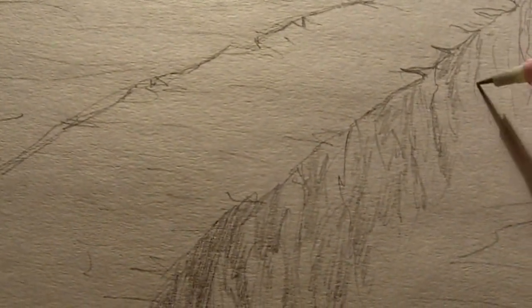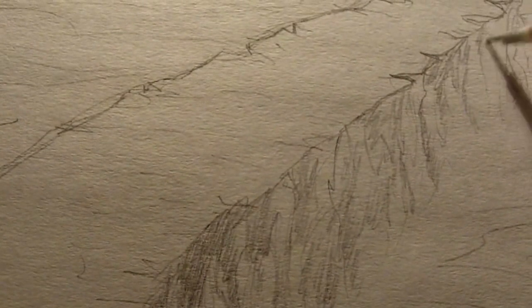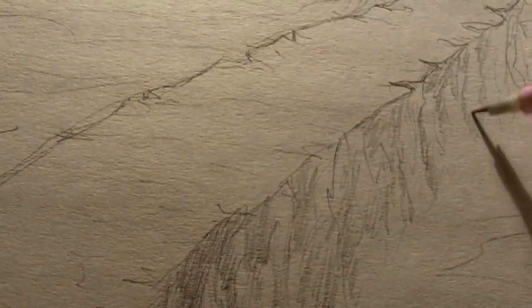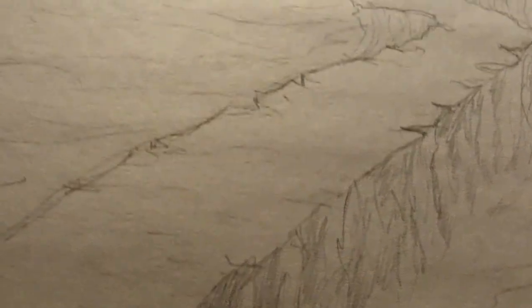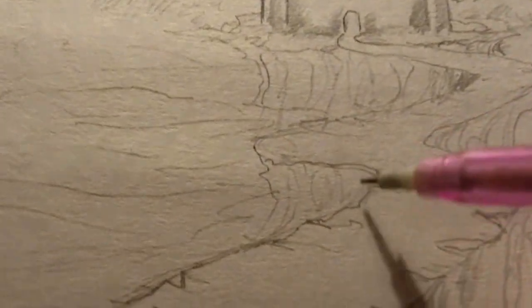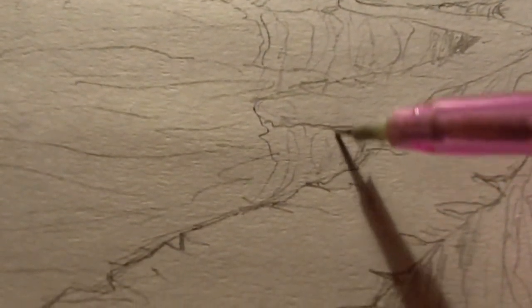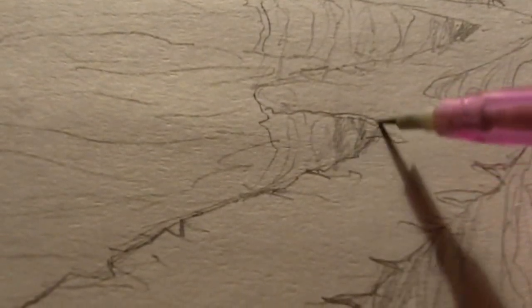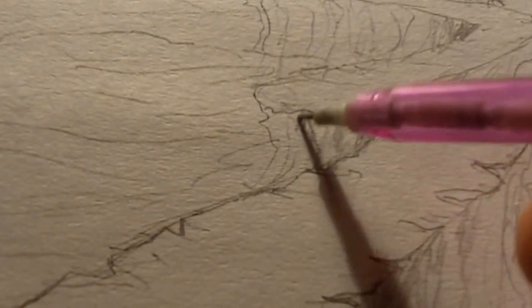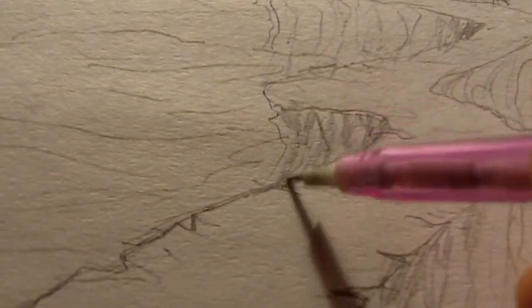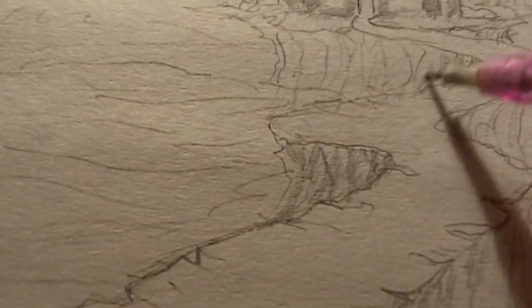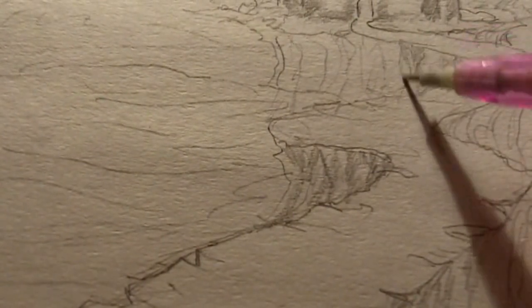Originally with this drawing I was going to draw a load of trees at the side of this long winding path, but I decided against that because I wanted to create a sense of bleakness, emptiness within, because I wasn't sure if it was going to be either water or mist at the side.